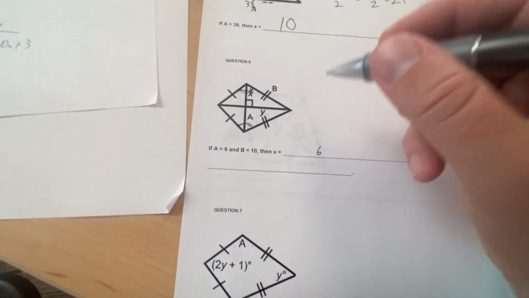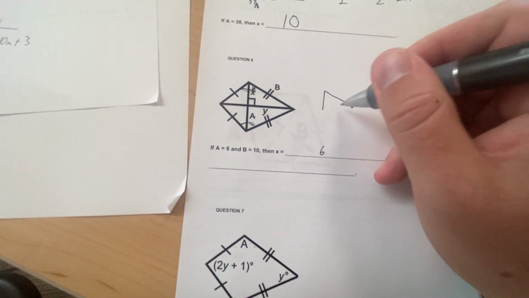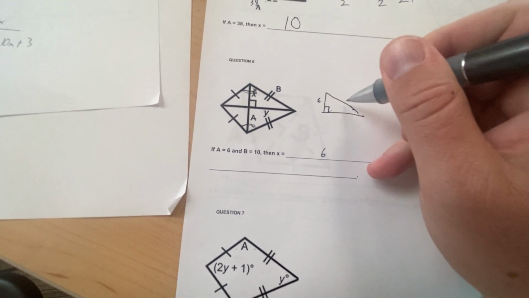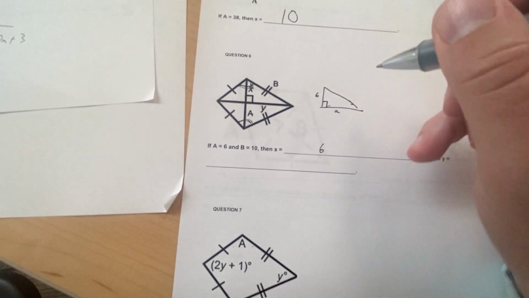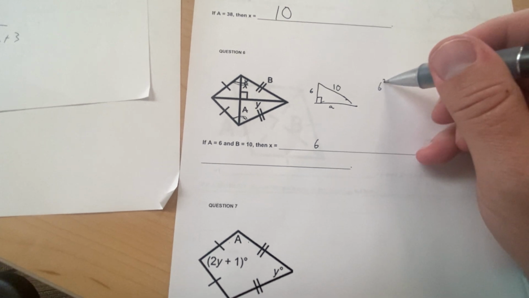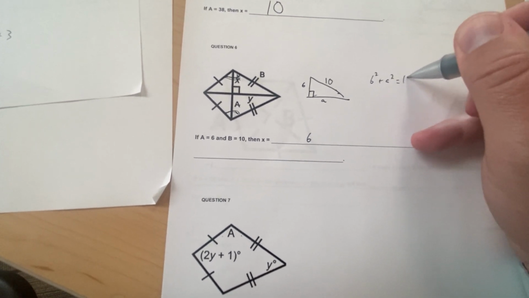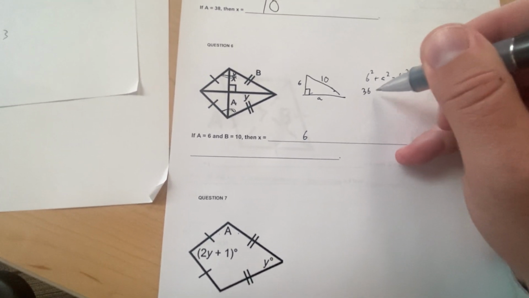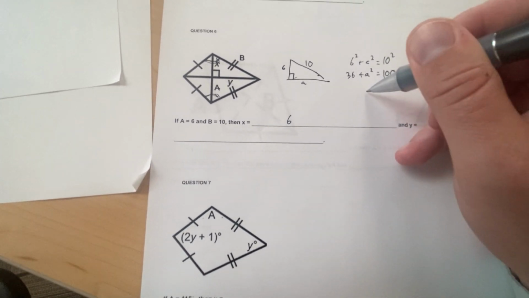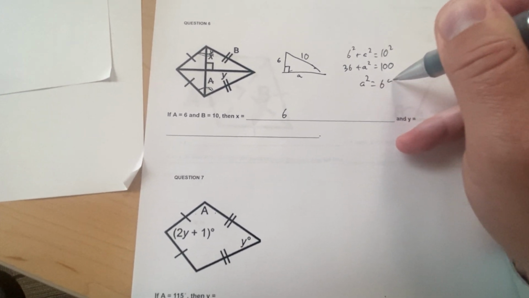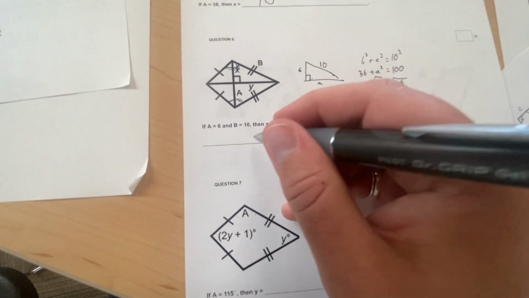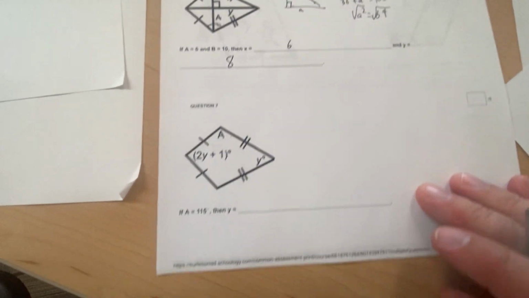As far as the Y value, if I isolate it, I have just a right triangle. This side is 6. This is my A side that I'm missing. And then this side is 10. So it's 6 squared plus A squared is equal to 10 squared. That's 36 plus A squared is equal to 100, which means A squared is equal to 64. I take the square root, and the square root of 64 is 8.